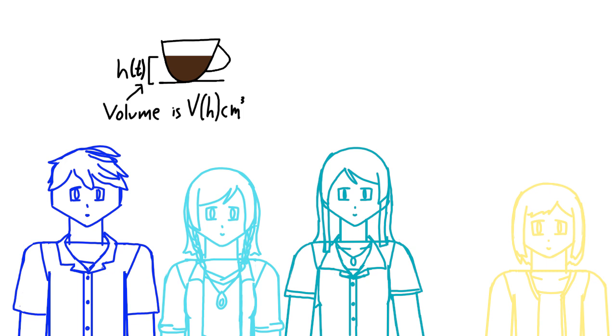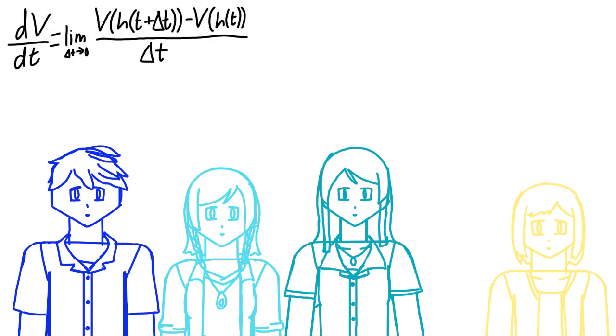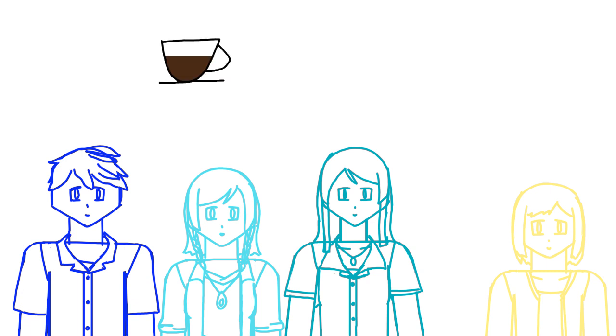Then the volume of the coffee at time t is V of h of t. Let's put that into the definition of the derivative. That's called the difference between the height of the coffee at times t plus delta t and t, delta h. Now, you agree with me that as the time interval gets shorter, the difference of height at the times also gets smaller. I can see that.